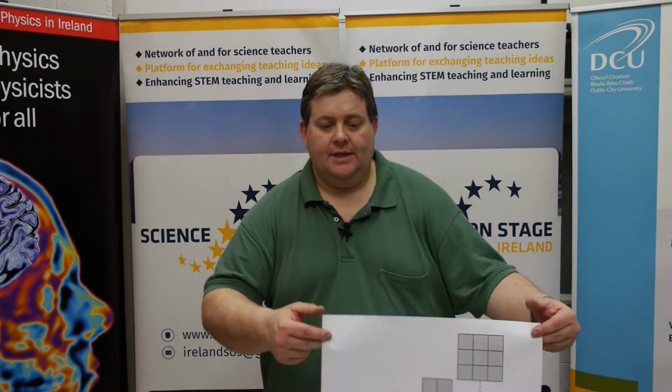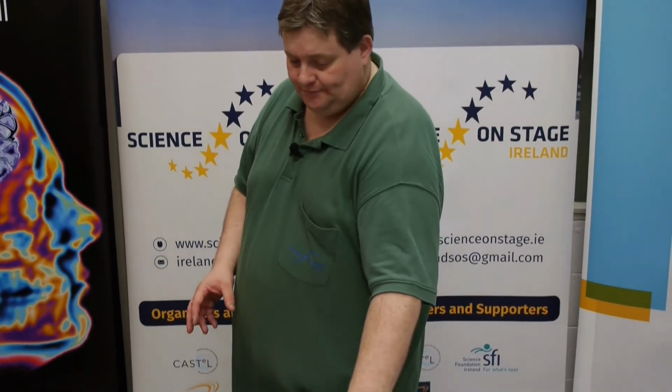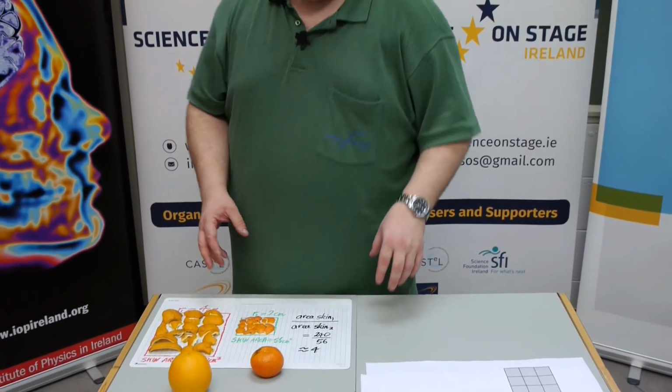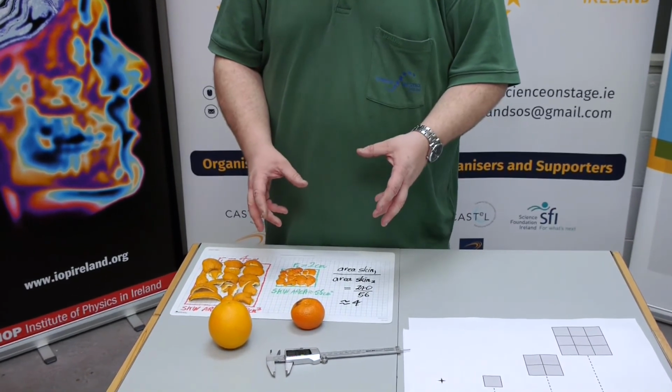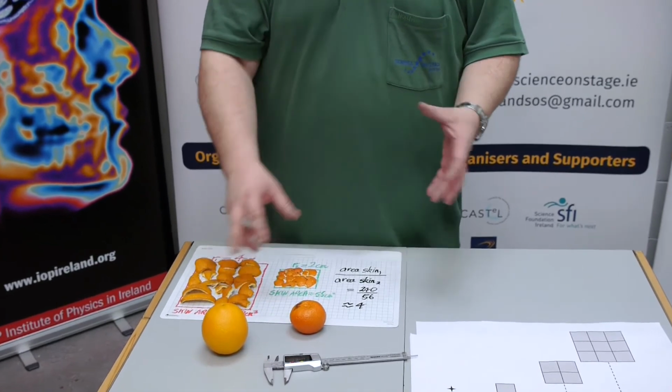But students need something a little bit more concrete. So this is where using some fruit comes in handy. So the easiest fruit to use are 2 oranges. Obviously, we're hoping that we can get as spherical an object as we can. And you can see with these 2 objects, they're not perfectly spherical.